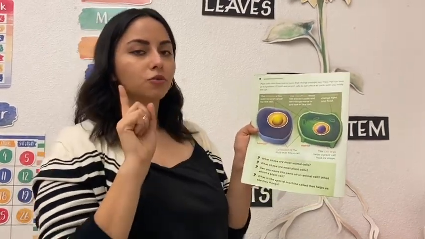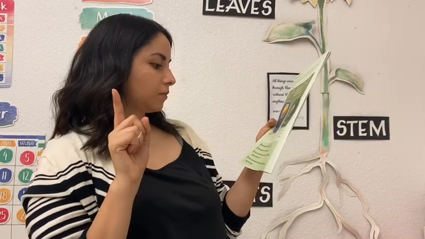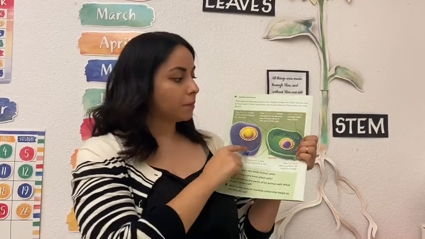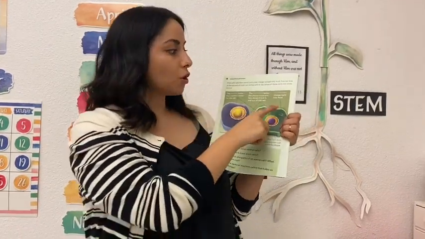So there's one thing missing in the animal cell that it does not have that the plant cell does have, and what's that? The plant cell needs the sun to make food, right? Because animals, they eat food, so they don't need the sun to make food. So do the animal cells have the chloroplast? No, they don't. Only the plant cells. Do only the what? Plant cells have the chloroplast.